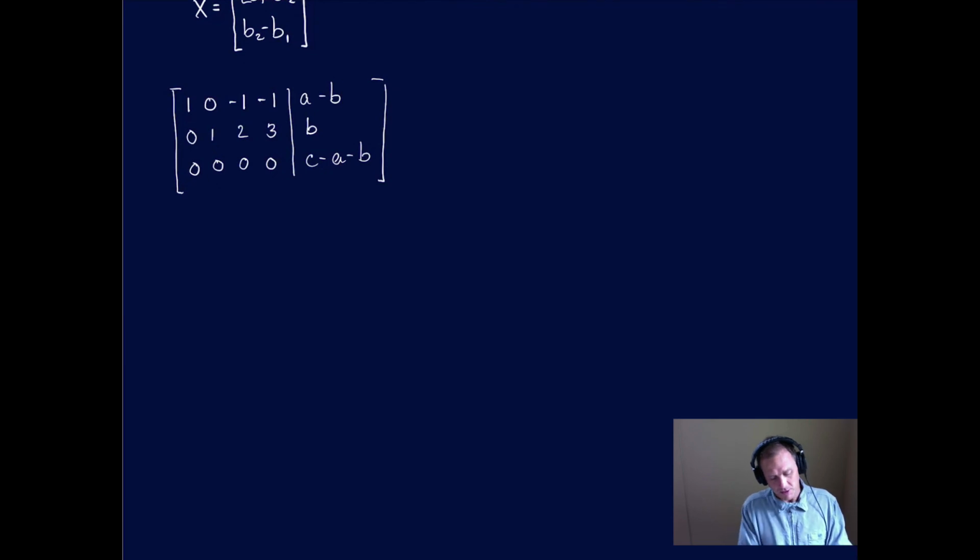So let's take a look at this matrix. This matrix has M is 3, N is 4, and the rank is 2. Remember, the number of pivots. It has a pivot in the top left, and then you have to come down and over one, and there's the next pivot. But look at this.